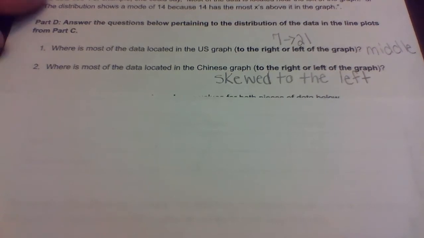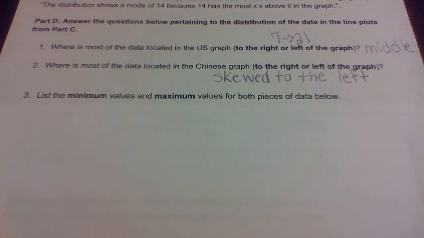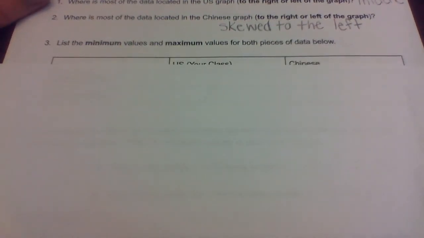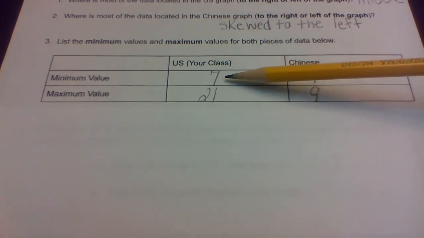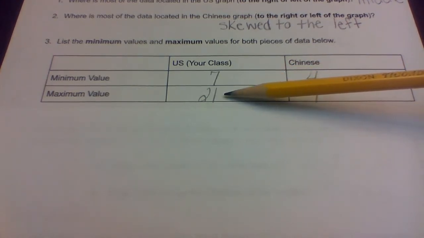Okay? The next part of your lab sheet talks about minimum and maximum values. Those were pointed out in the graph already in our line plot, and they're asking you to fill it out in a little table here. So I went ahead and I rewrote our minimum value would be 7 letters. That was Mia's name. Our maximum value would be 21 letters.